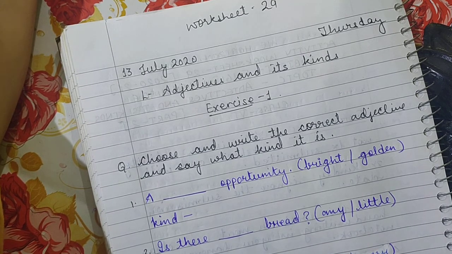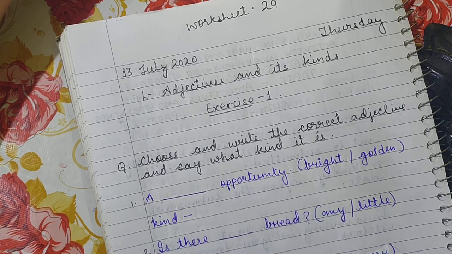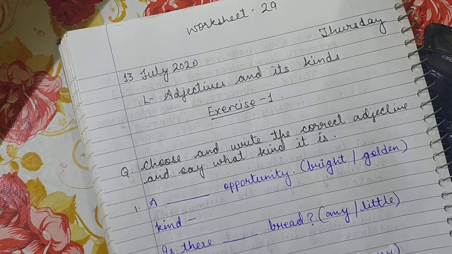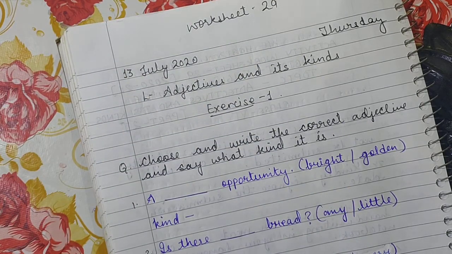Then next is adjective of quantity. Quantity shows how much, what is the amount of the noun. Third is adjective of number. Adjective of number describes the exact number of that particular noun. Fourth is demonstrative adjective. Demonstrative adjectives are those which point out the persons, places or things, or you can say nouns. They point out the nouns you are talking about.